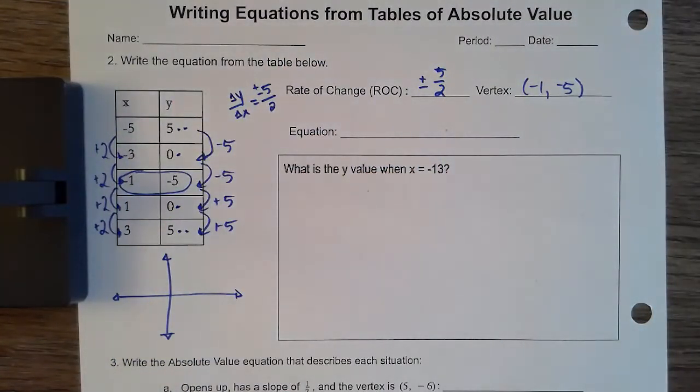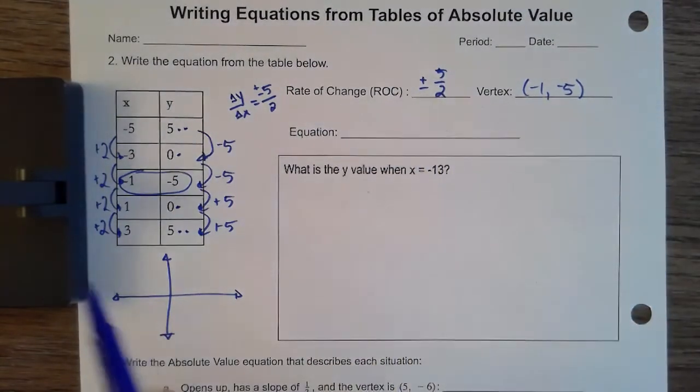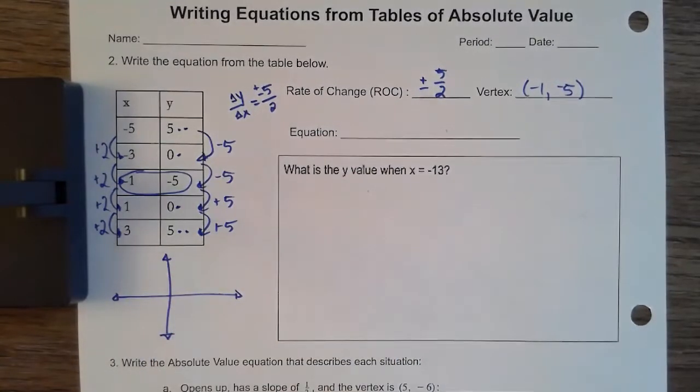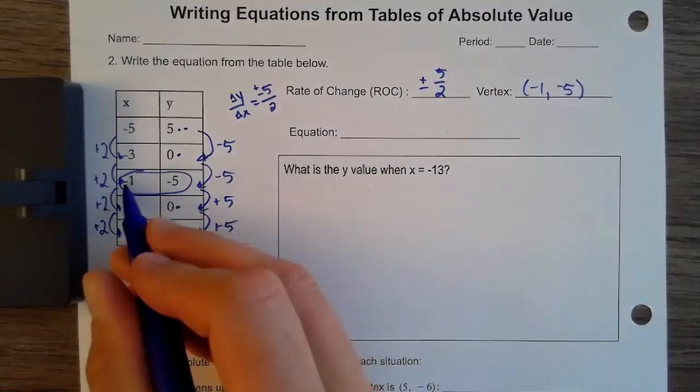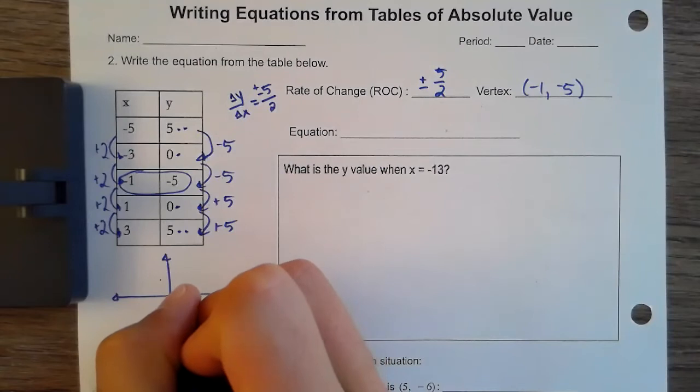Now, the one thing that we need to work on is how do we again decide which sign to use in our equation? Well, let's make a sketch. And again, it doesn't need to be perfect. I don't even need to put little tick marks like I did on the last graph. I can just say, okay, where would -1, -5 be about? Left 1 and down 5.